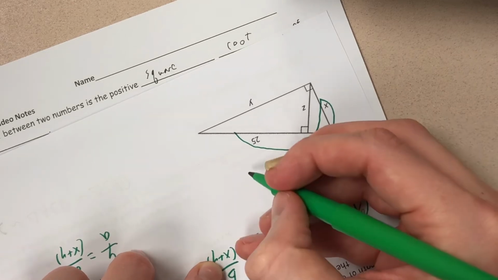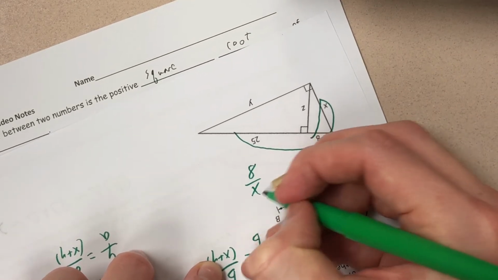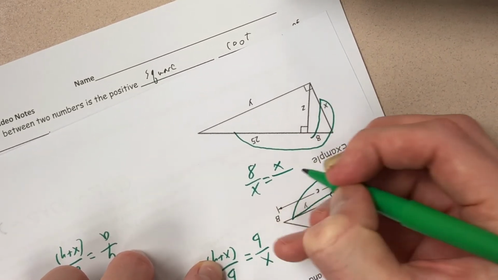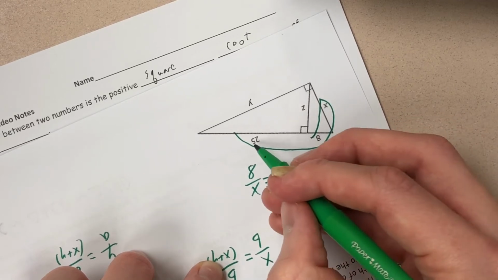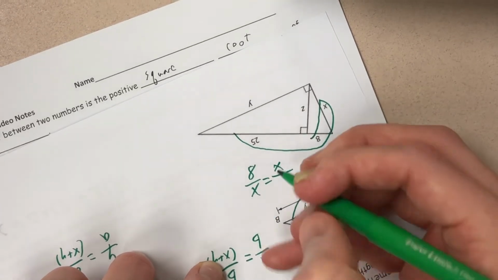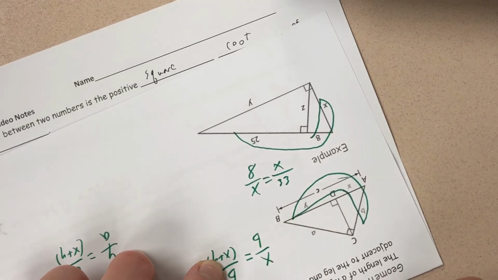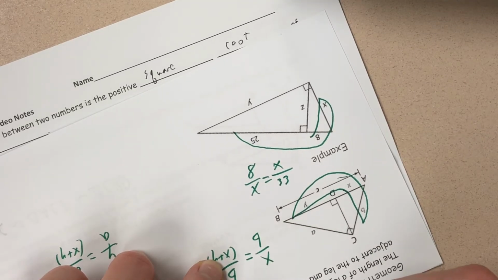So this would be 8 over x equals x over 8 plus 25, which 8 plus 25 is 33.